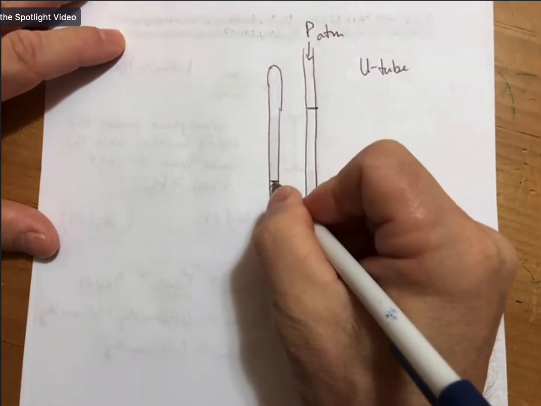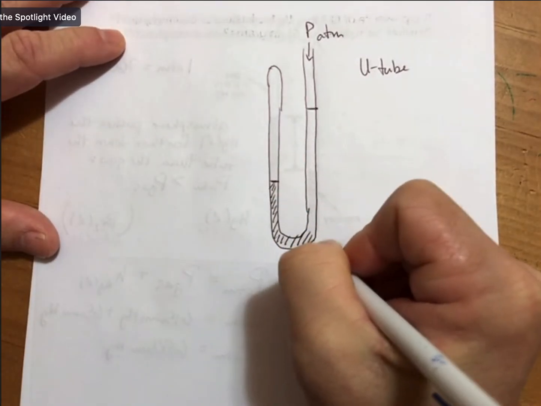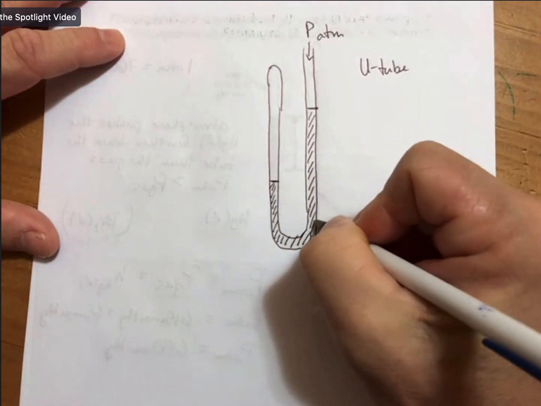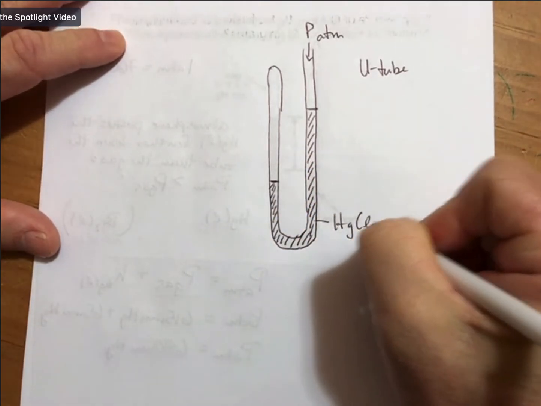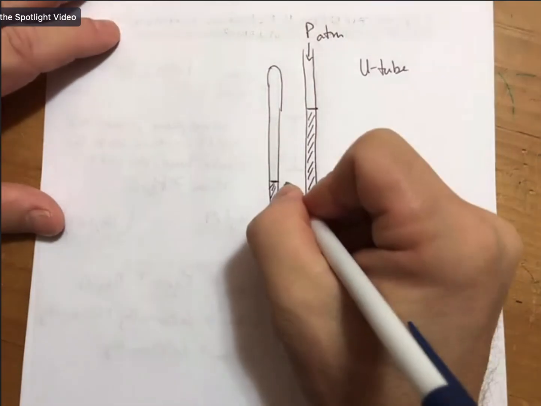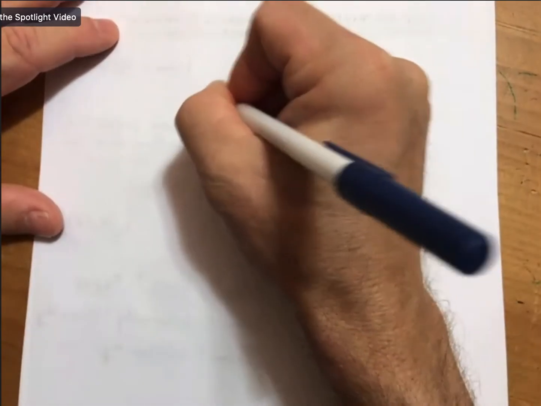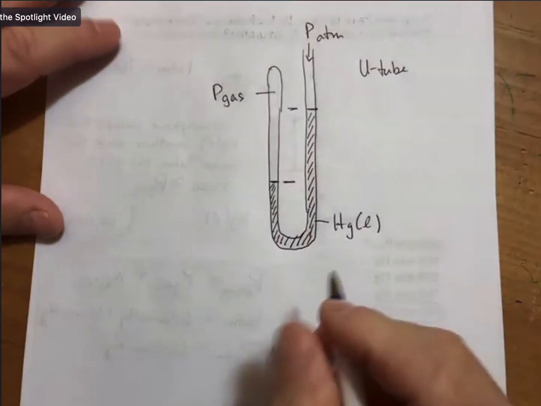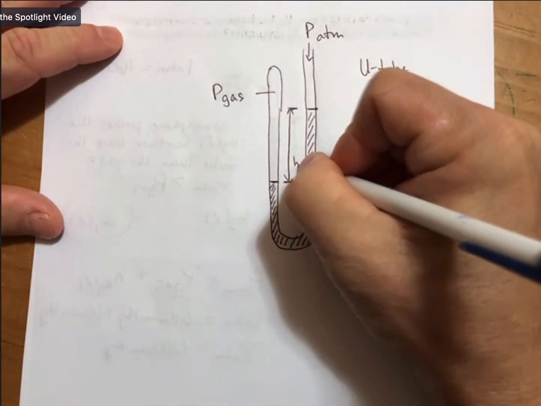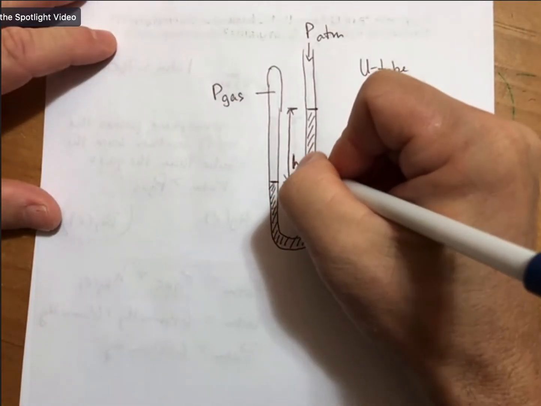And my atmosphere is going to be there, and I'm going to sort of hatch in my mercury. And here's my gas, P gas. And my height difference, that's an H. There we go.